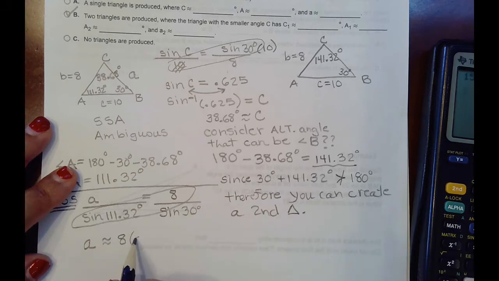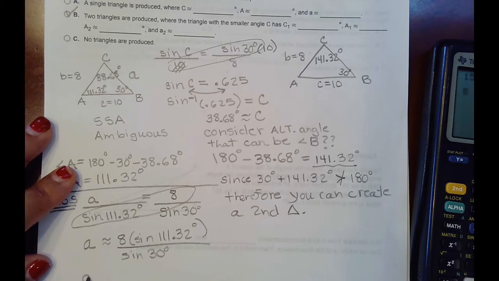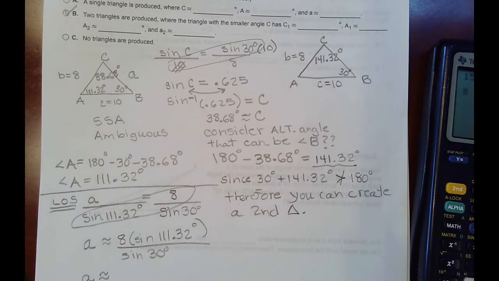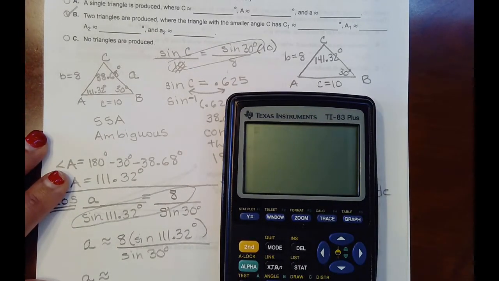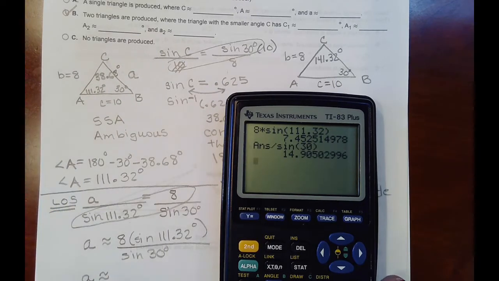So it's 8 times sine of 111.32, then divided by sine of 30, and that'll get us an approximation for A. Clear. So this is 8 times sine of 111.32 divided by sine of 30, and that is 14.91.